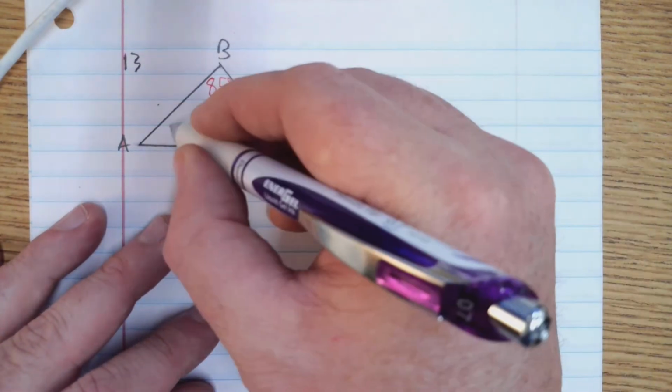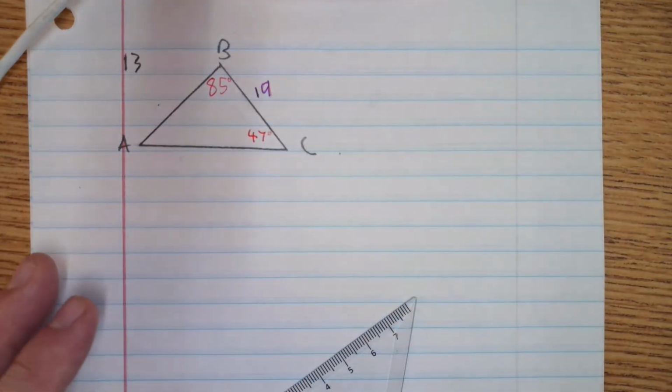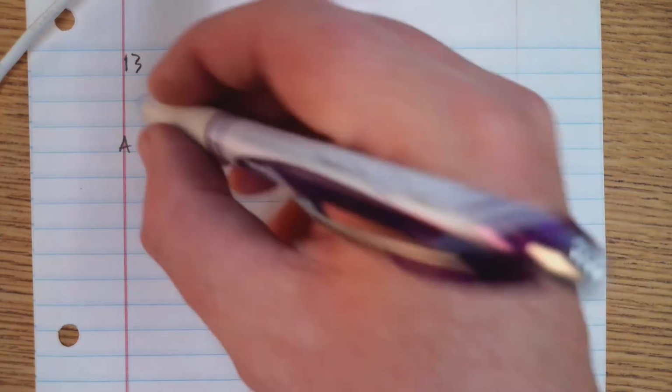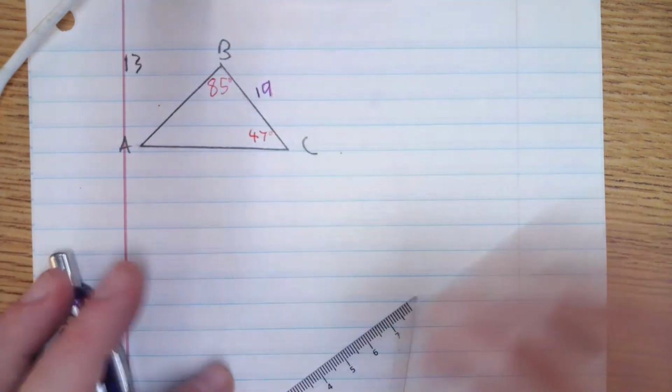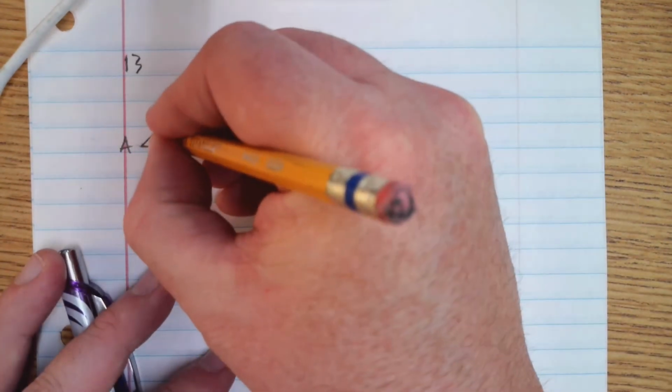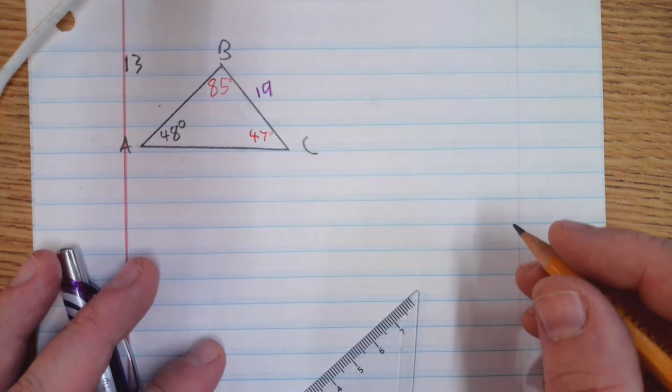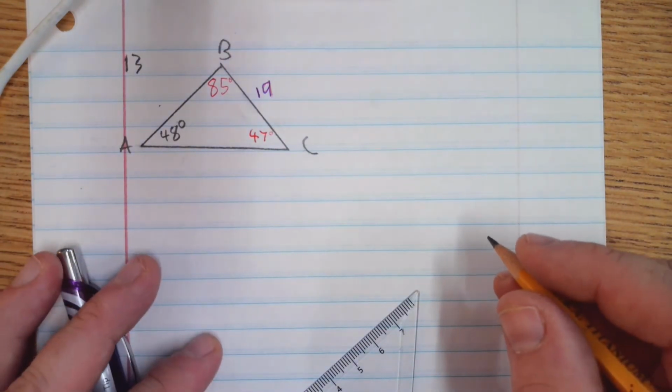So let's go ahead and fill that in. And so that's just 180 minus 85 minus 47. So I guess I get what, 48? Is that right? Should be.